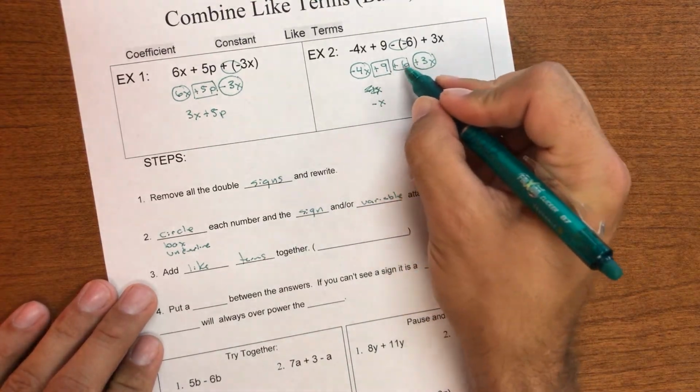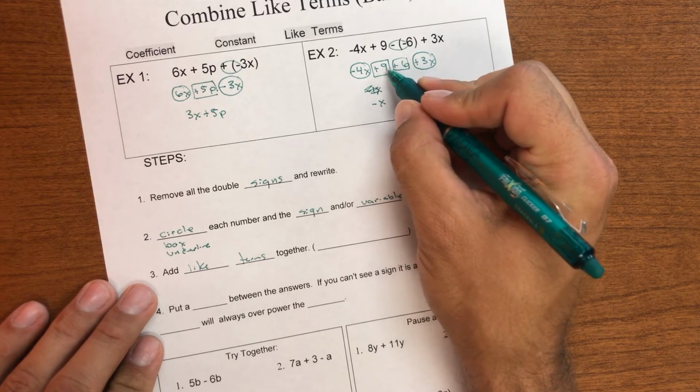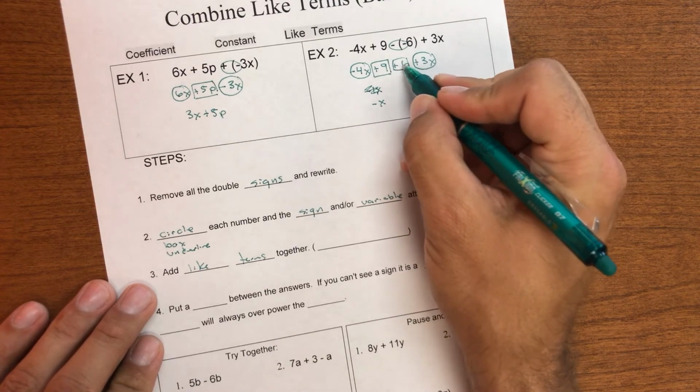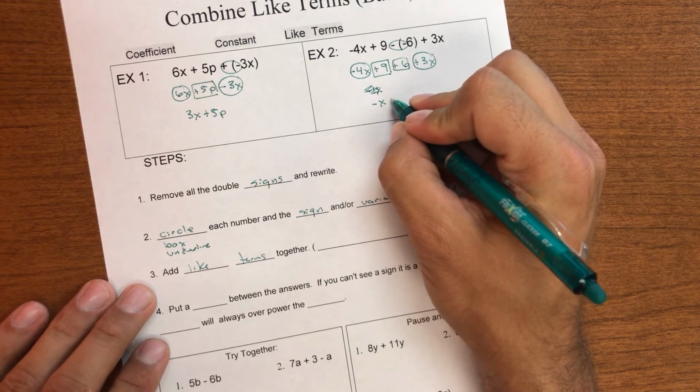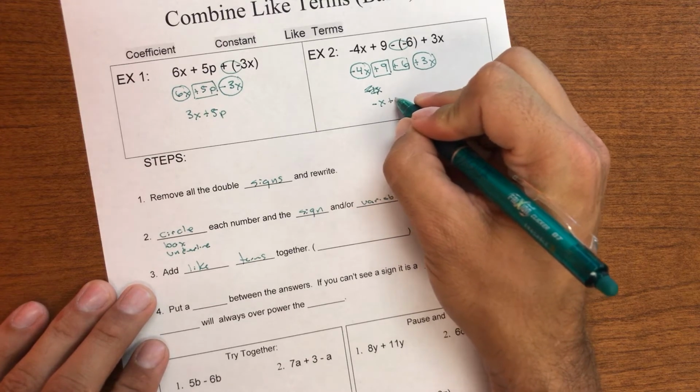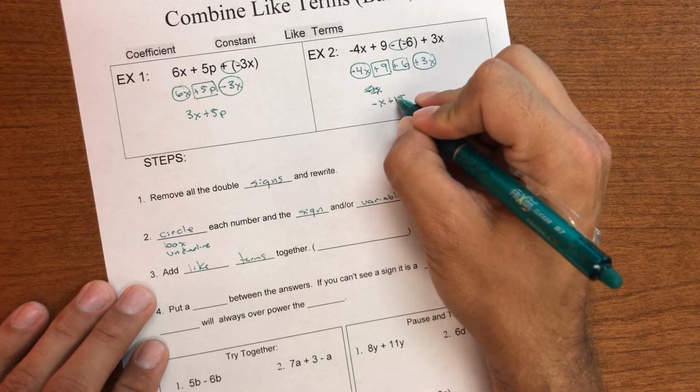But now I need to combine the other numbers as well. I've got plus 9 and plus 6. So 9 plus 6 just becomes 15, and it's a positive 15. So I'm going to add plus 15.